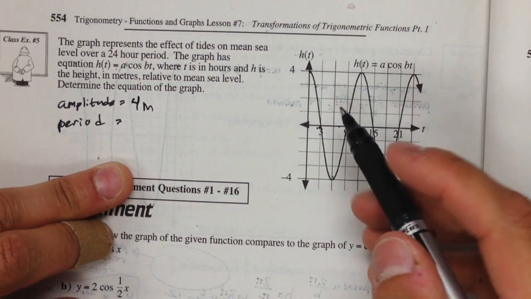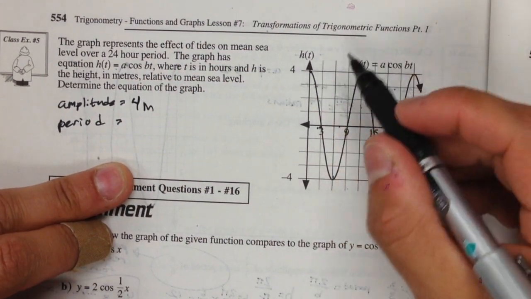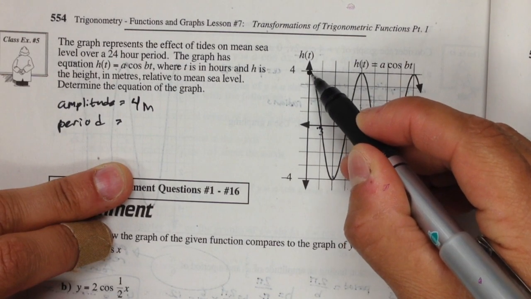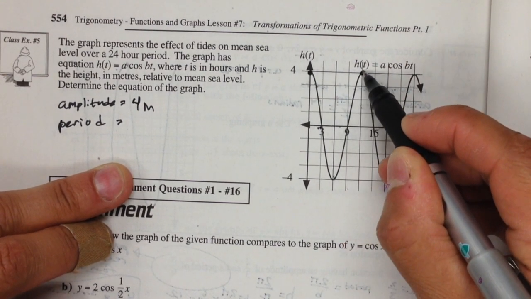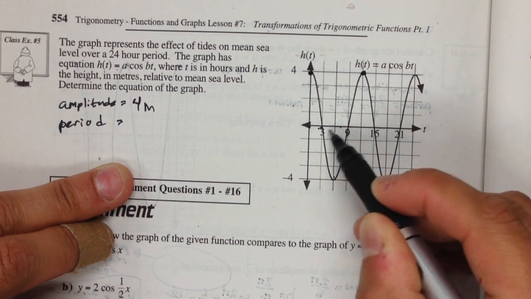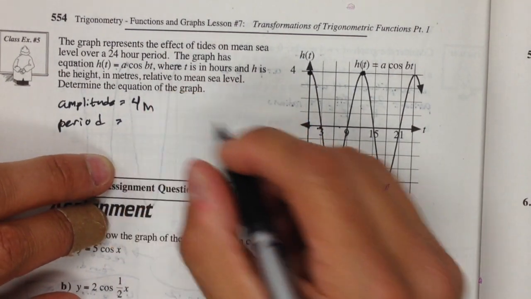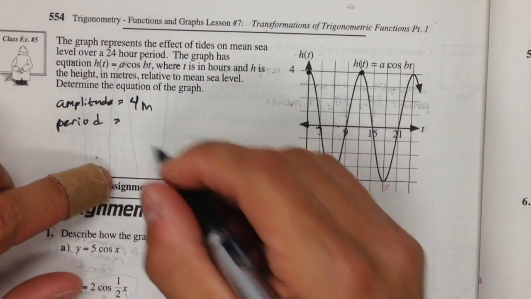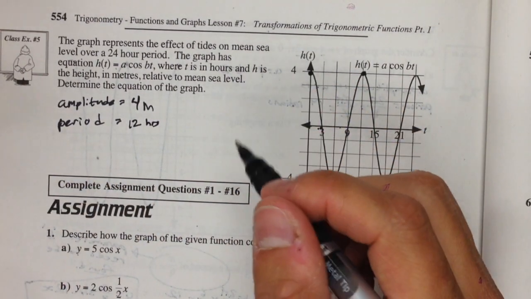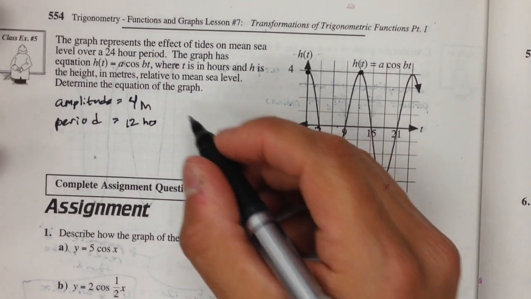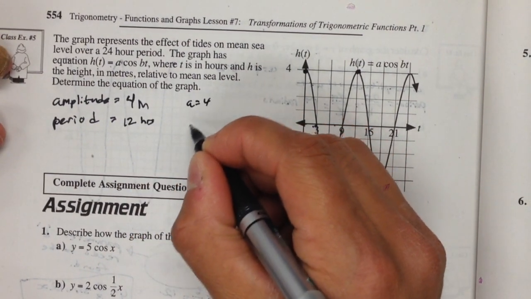My period, okay, if I'm starting here, I go half a rotation, back up a full rotation. That would be 12 units. This is time, sorry, time in hours, so that's 12 hours. All right, we have a and the period. A is equal to 4.